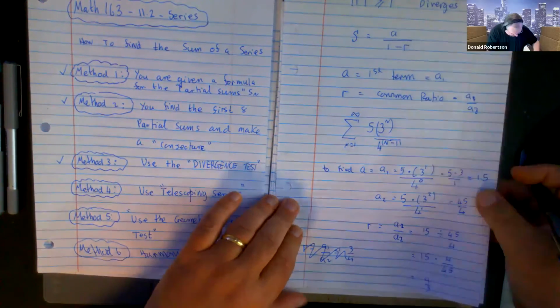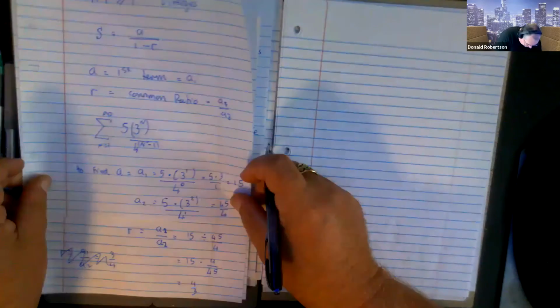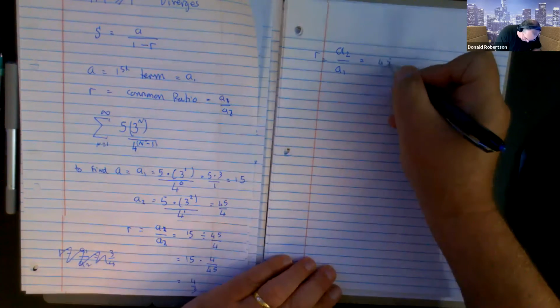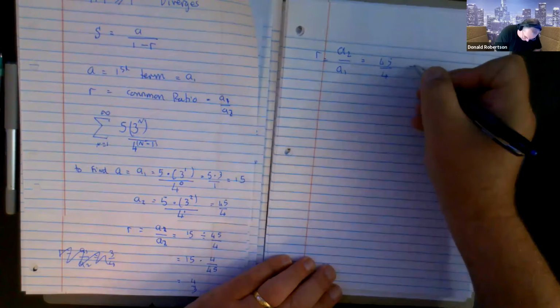Well, is it? Let's just take it again. The common ratio is A2 over A1. So it's 45/4 divided by 15, right? That's what I should have done. The answer is going to be 3/4.